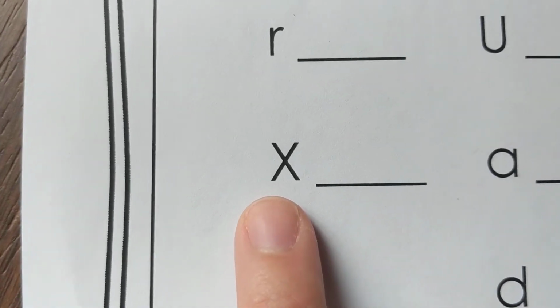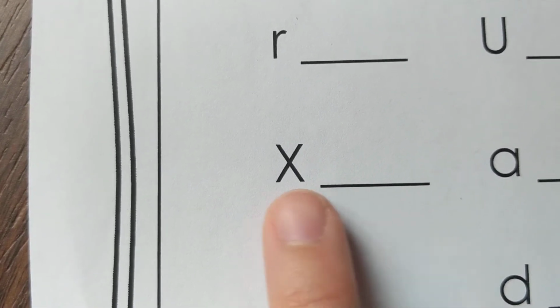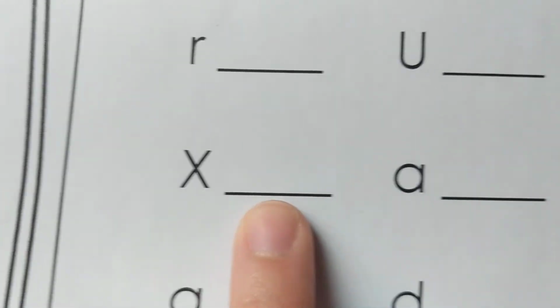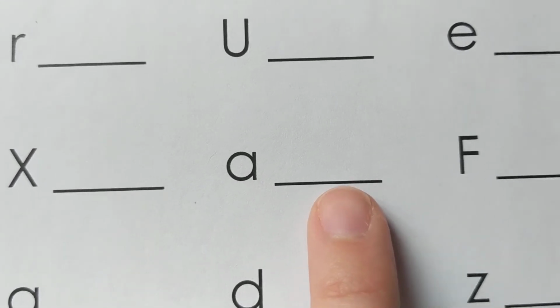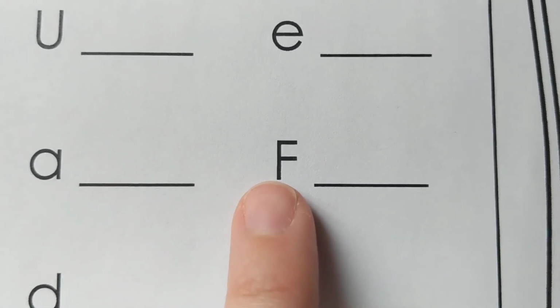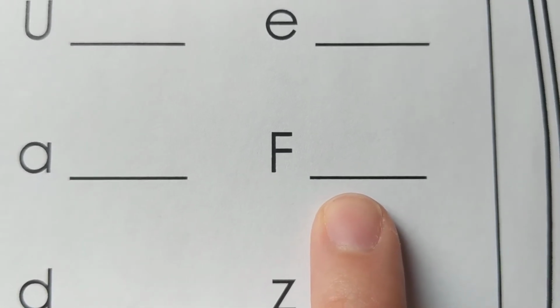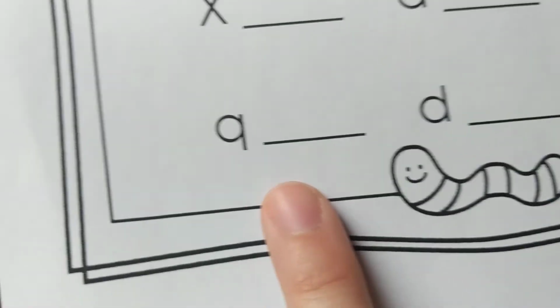They gave you a capital X. You need to write a lowercase x. Remember, it needs to be shorter than that one. They gave you a lowercase a. You need to write a capital A, nice and tall. They gave you a capital F. You need to write a lowercase f.